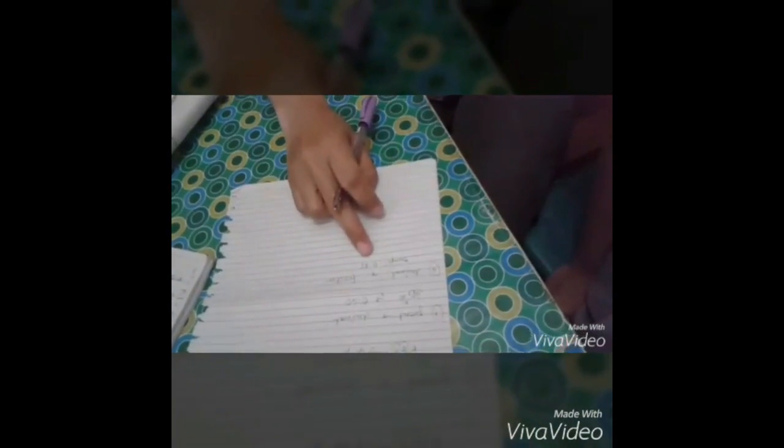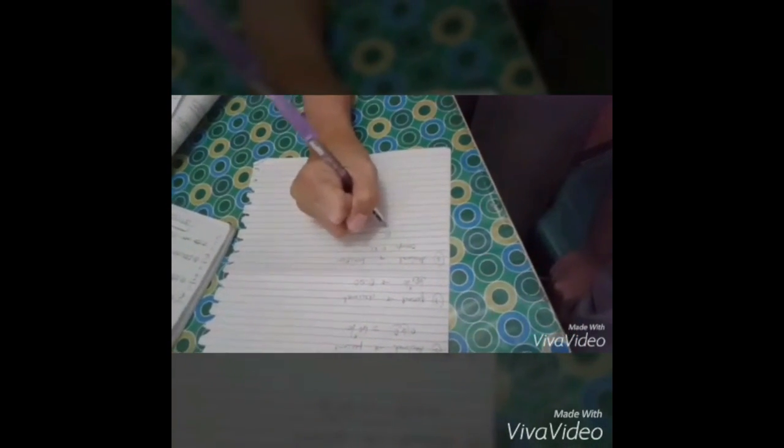Then, what if you are going to convert decimal to fraction? For example, you have 0.85, the place value is hundredths, right? So that would be equivalent to 85 over 100.